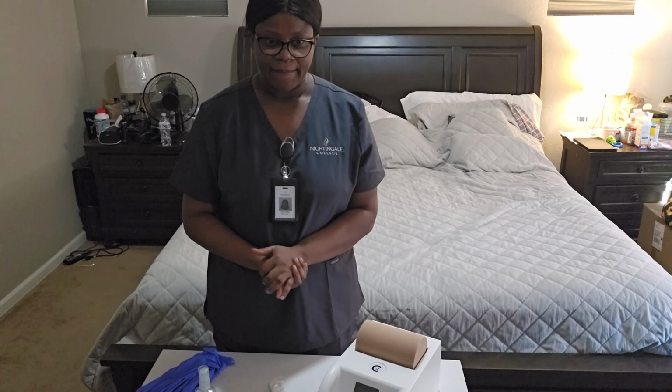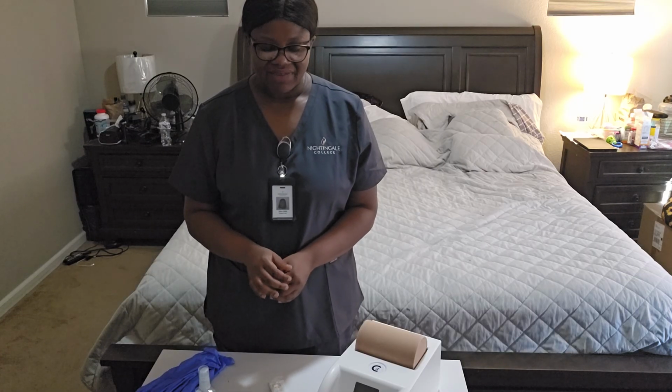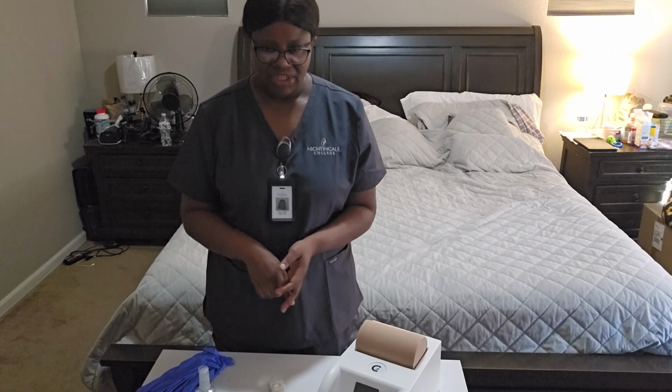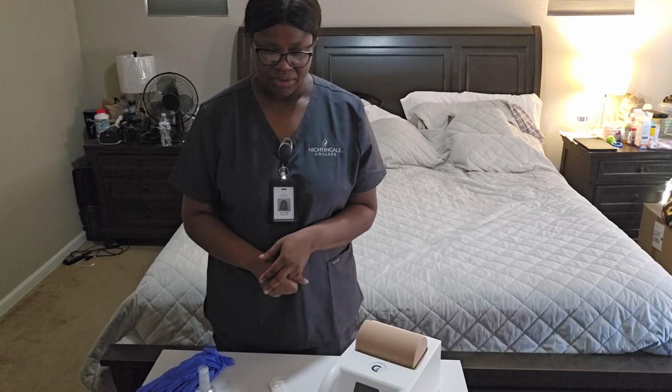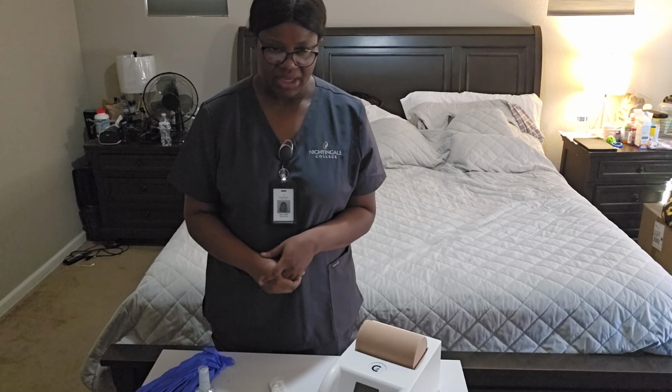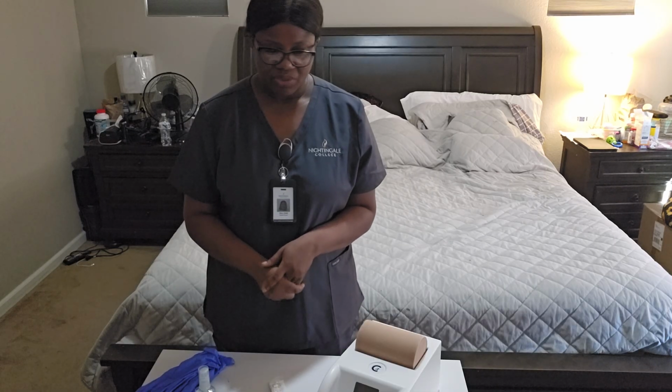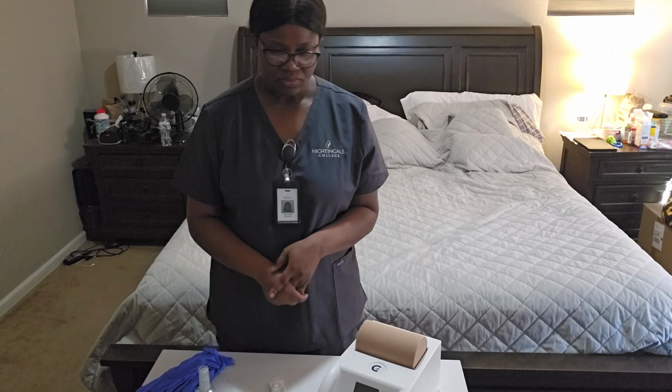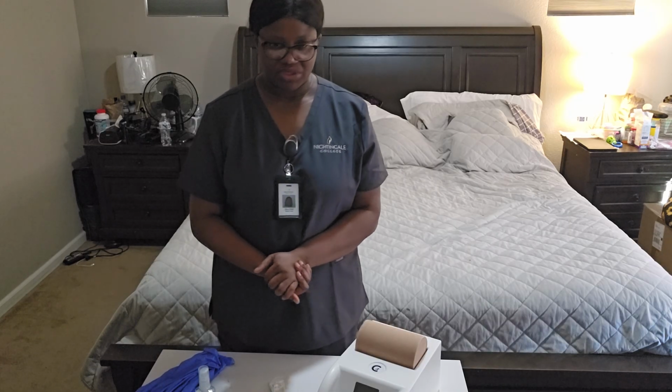But the adverse side effects are shortness of breath and hives. If that happens, let me know immediately. Do you have any questions for me? Okay, my patient doesn't have any questions for me.